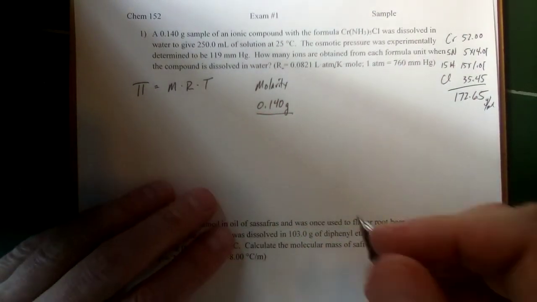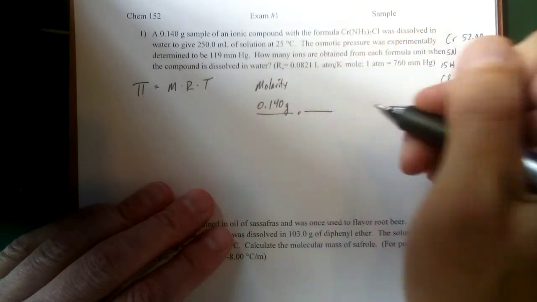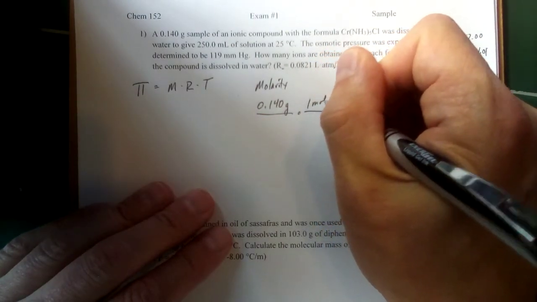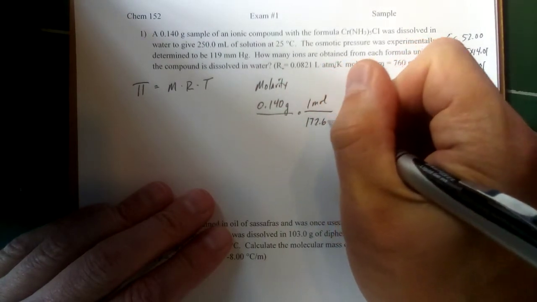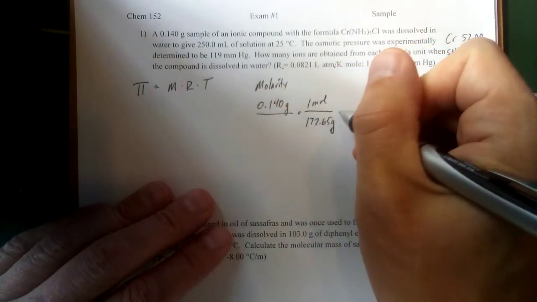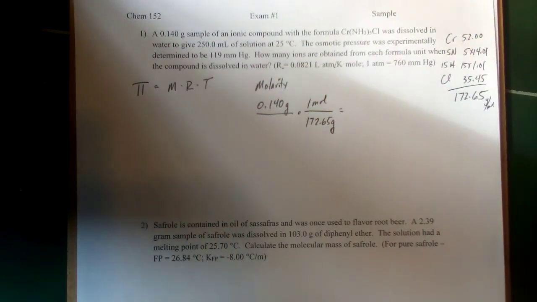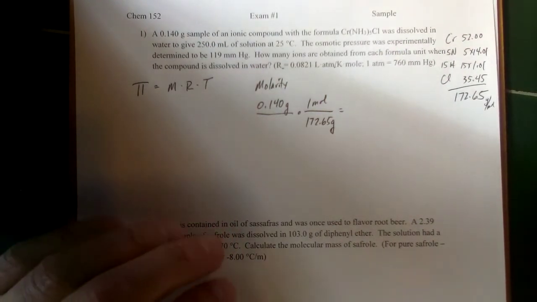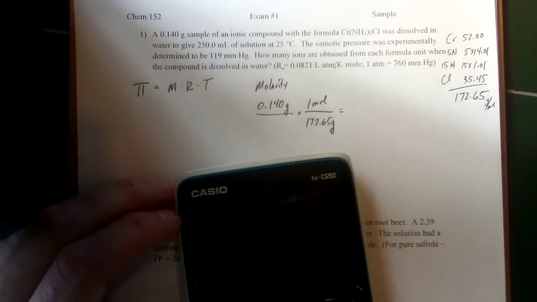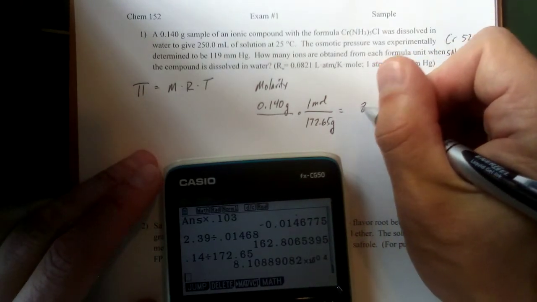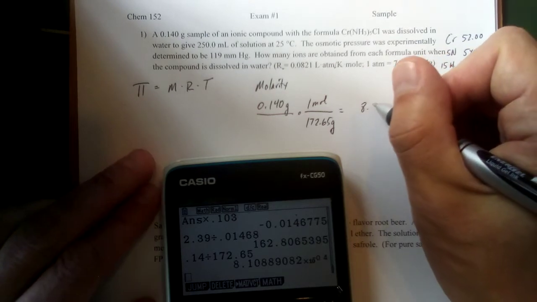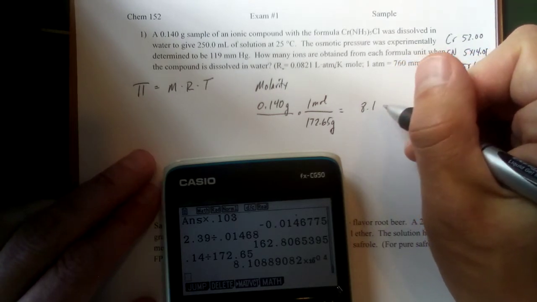So if we start with 0.140 grams of our compound, 1 mole of that compound, the solute here, would weigh 172.65 grams. That would cancel out grams. That gives us moles. That's part of what we need for molarity. So let's do that one here on the calculator. 0.14 divided by 172.65. And we'll keep a few extra figures here, so we don't want to round too much.